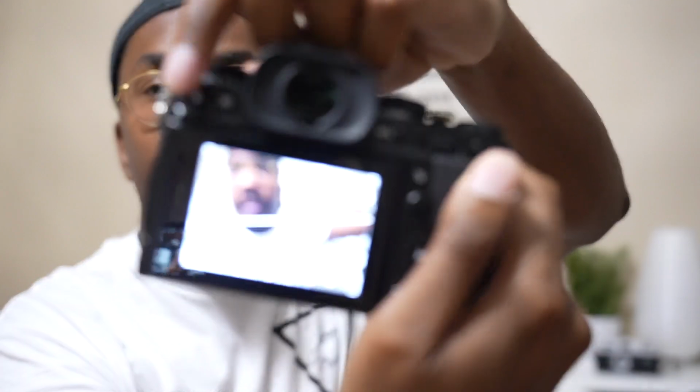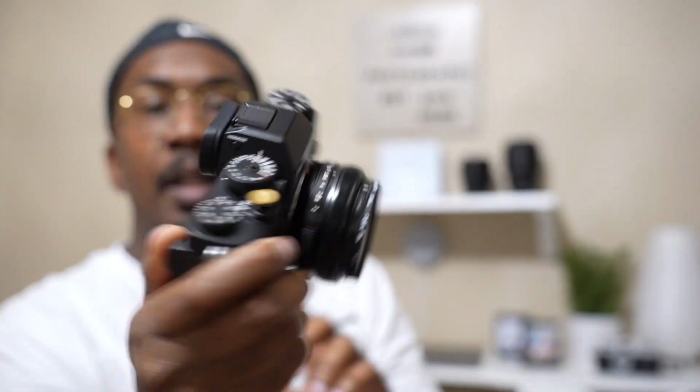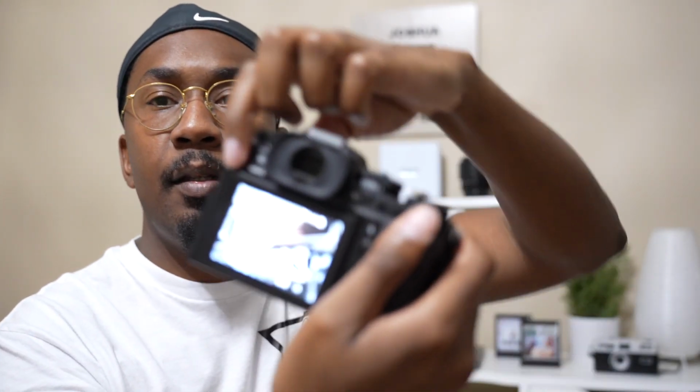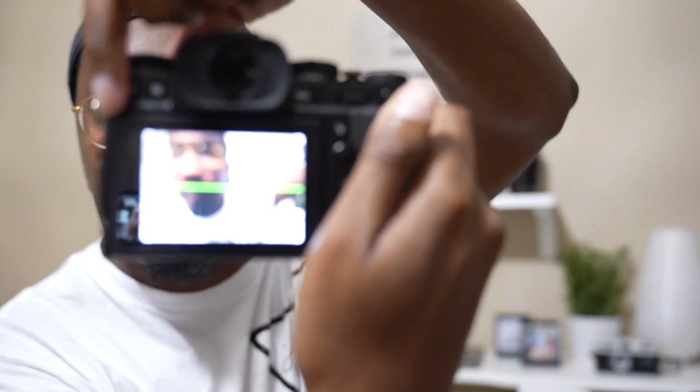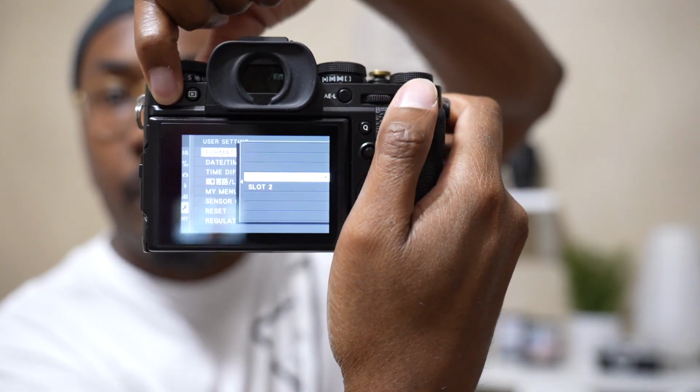But for those of you who don't know, while you are not in the menu or not in the playback, if you press and hold the trash can, and so we got the trash can here, if you press and hold the trash can and you select your rear command dial, it'll actually jump right in and let you select which card you want to format. So handy dandy shortcut there.